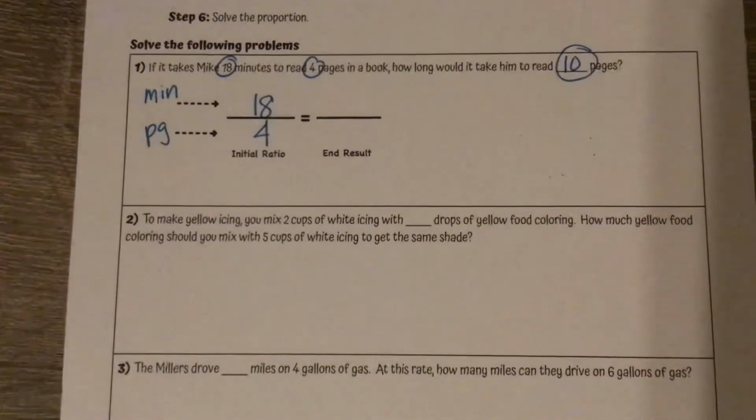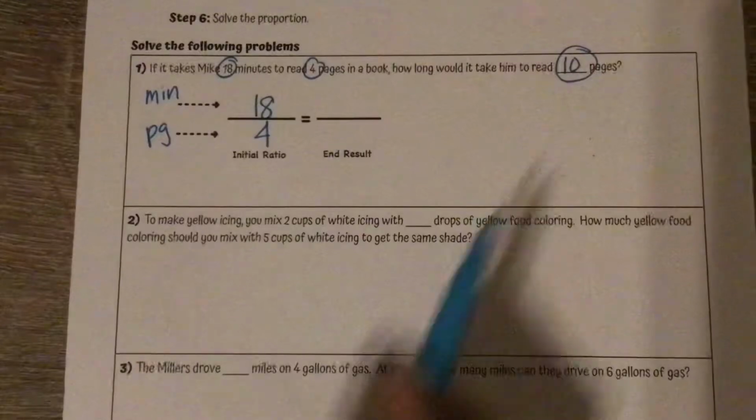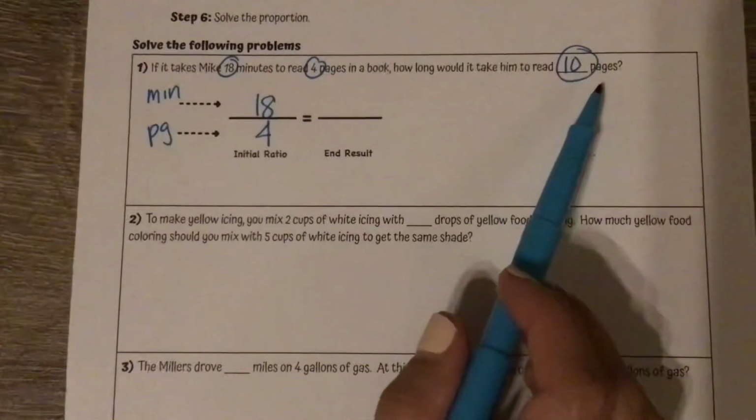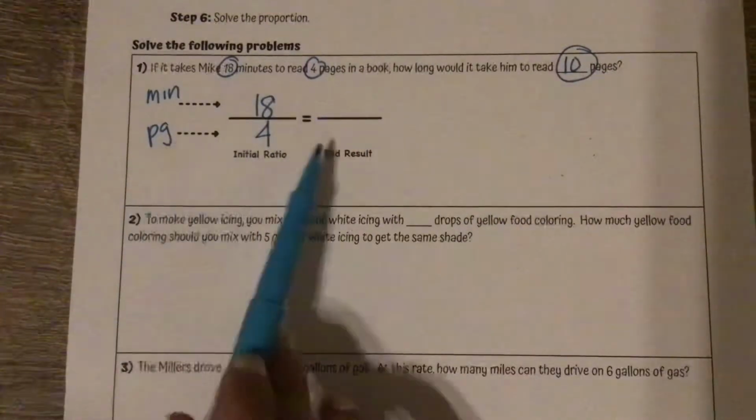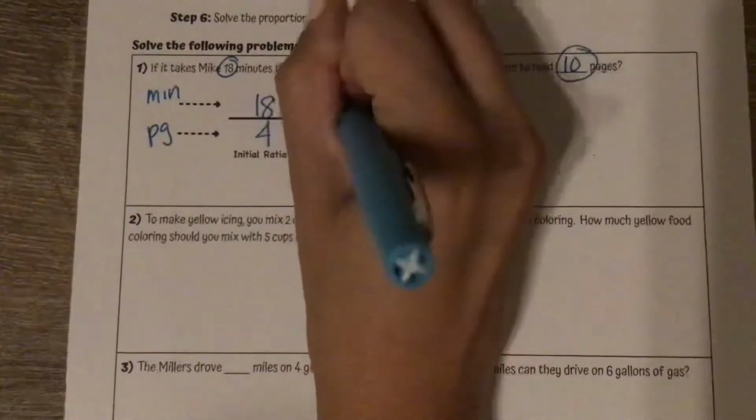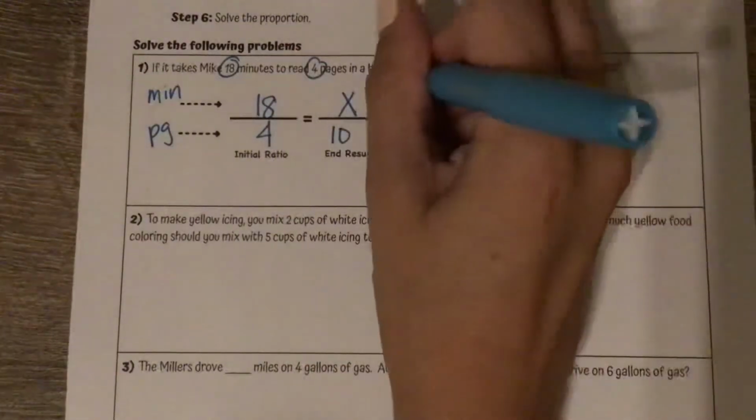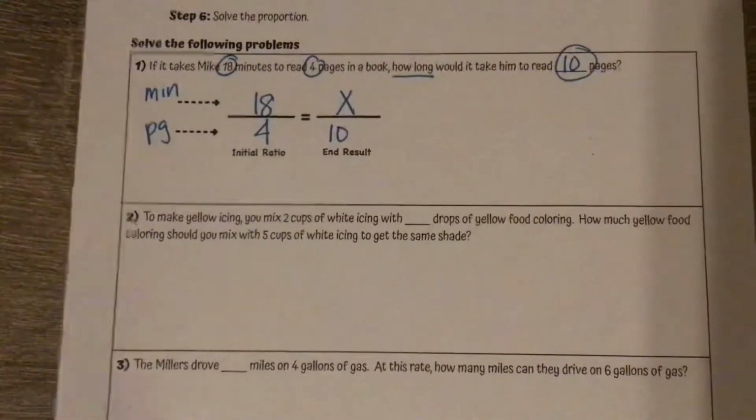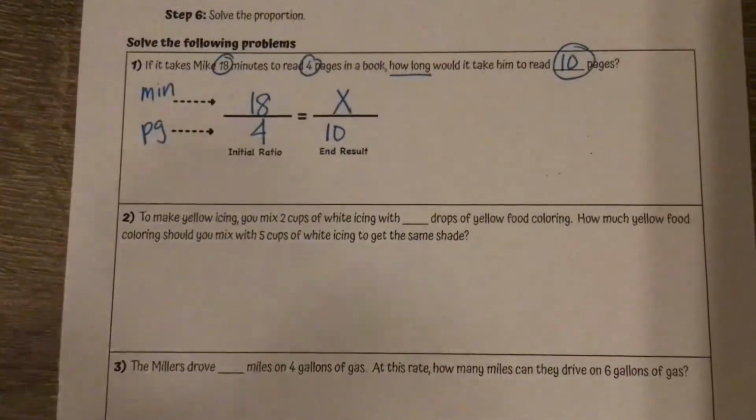Then we're looking at that third number that's given to us, the number 10. 10 says 10 pages, so we need to match it up with pages, which is on the bottom, which means we're solving for the number of minutes, which makes sense because it says how long. It's asking what the time is. So now we are going to solve.